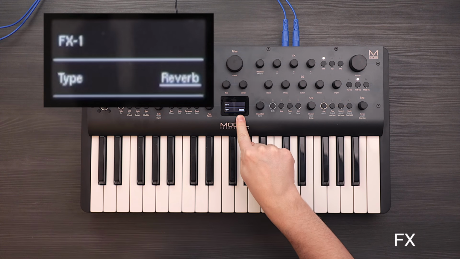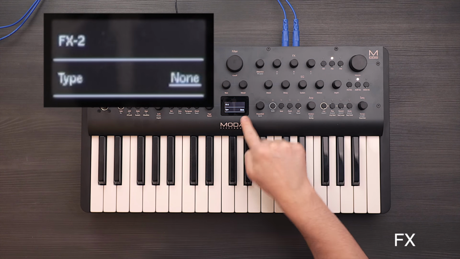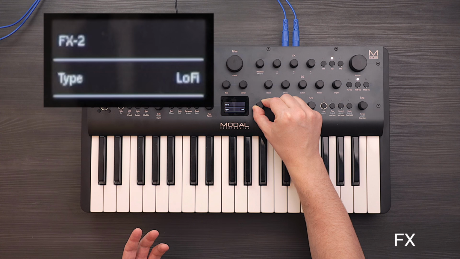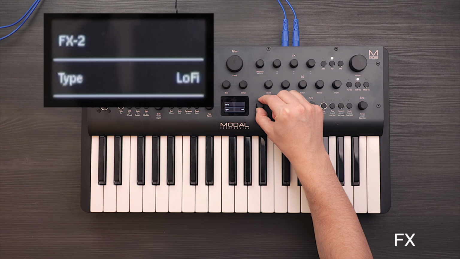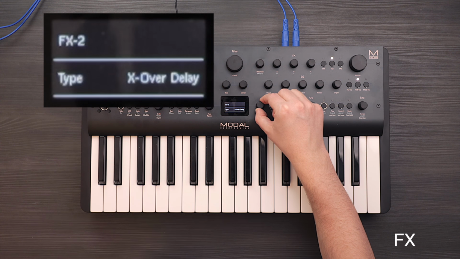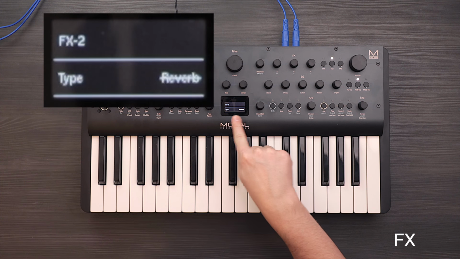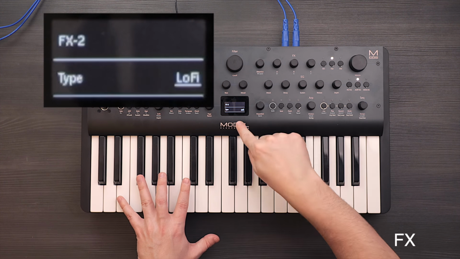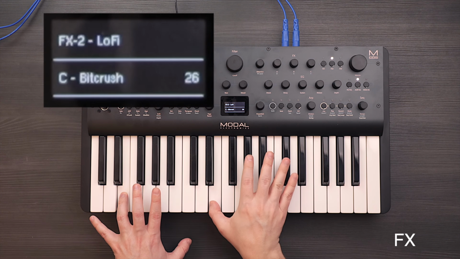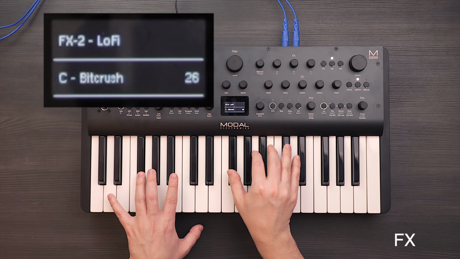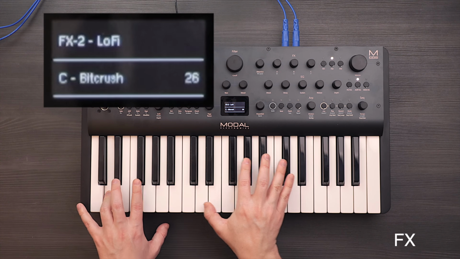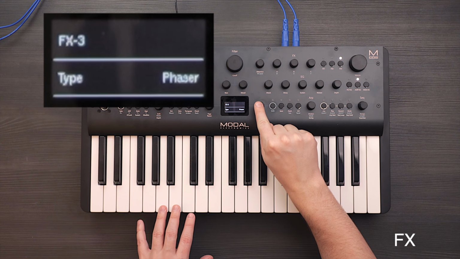When it comes to effects, we have the reverb, which is already on the sound, we have chorus, we have flangers, we have a couple of delays, as well as a lo-fi effect. I really like that, I love the bit crushing effect. And we have a phaser, and it's good to note that if you already have a reverb, for example, loaded in one of the 3 slots, you can't load it into another one. The same goes for all the other effects. So let's add some bit crushing to our sound. And let's add a phaser to this sound.